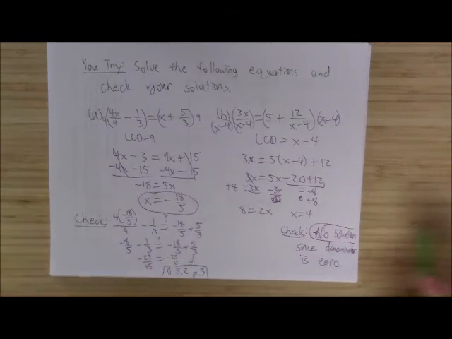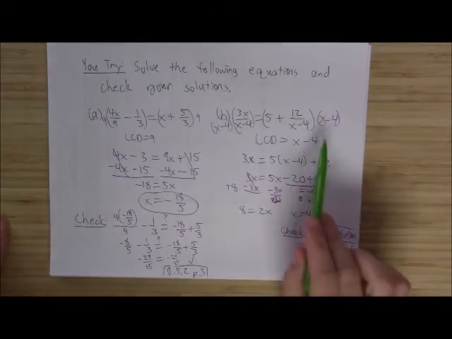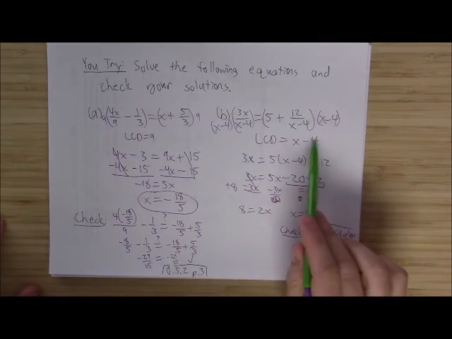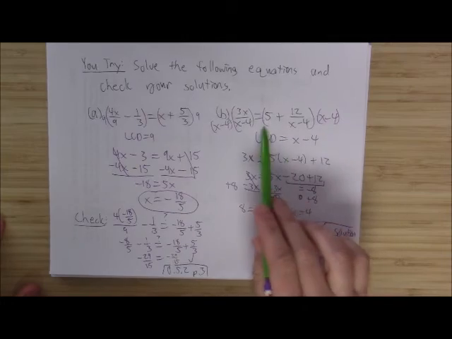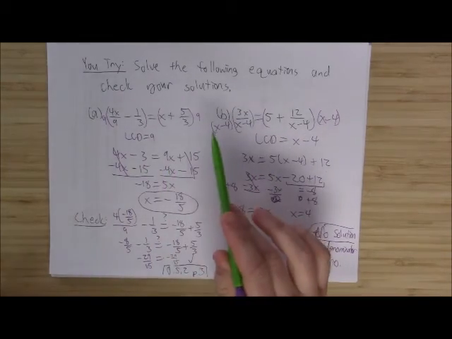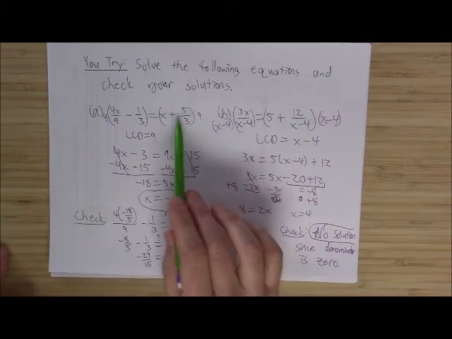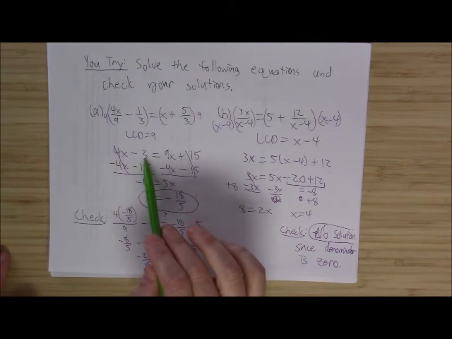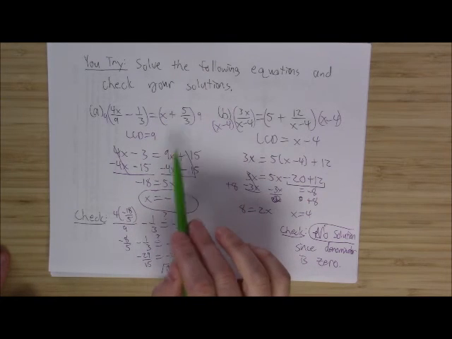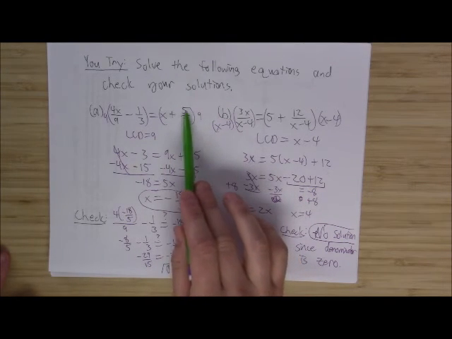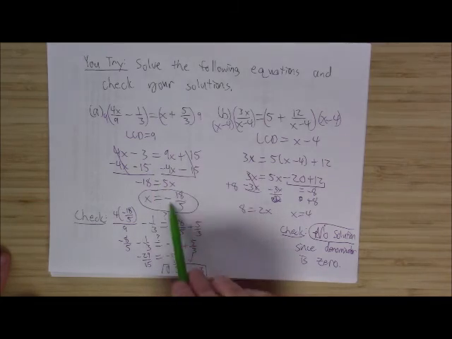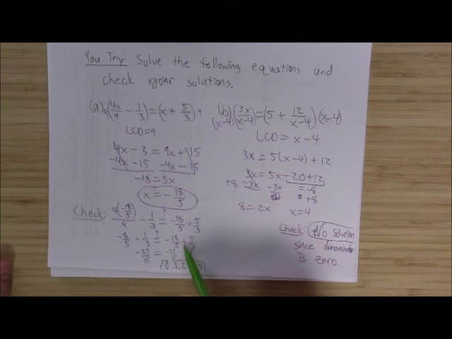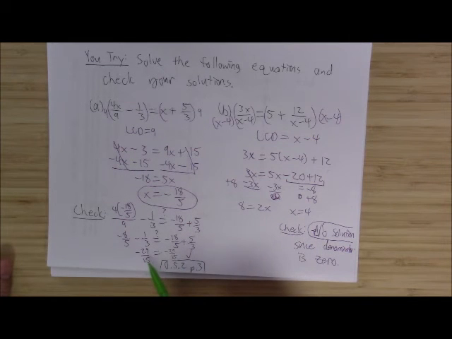So, this gives a clearer example. The LCD in this one is 9. The LCD over here is x minus 4. So what do we actually do? We multiply both sides by the 9. The 9 and the 9 will cancel there. The 9 divided by 3 is 3. The 9 goes through there, and the 9 cancels with the 3 there, and you get an extra 3. 3 times 5 is 15. Then you go through and solve normally and get negative 18 over 5. This is a solution because when you plug it back in, you find that both sides equal negative 29 over 15.